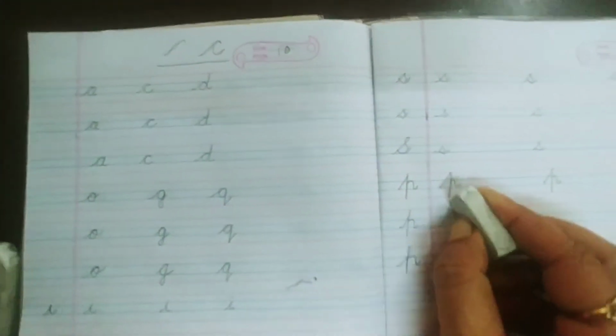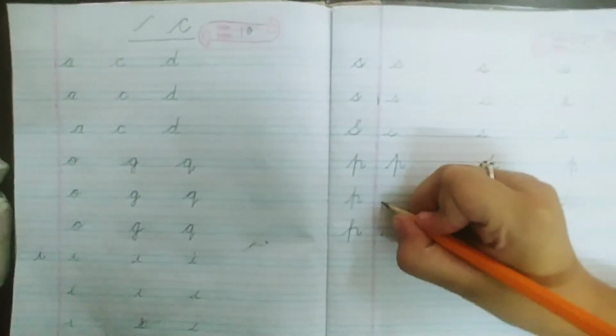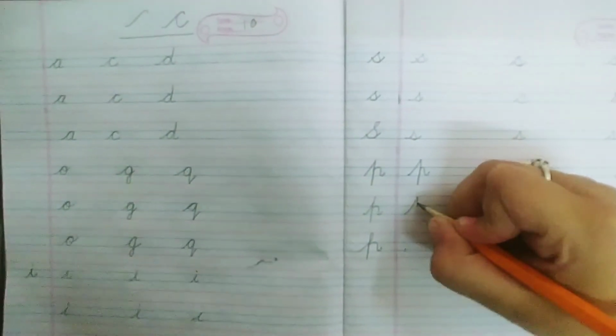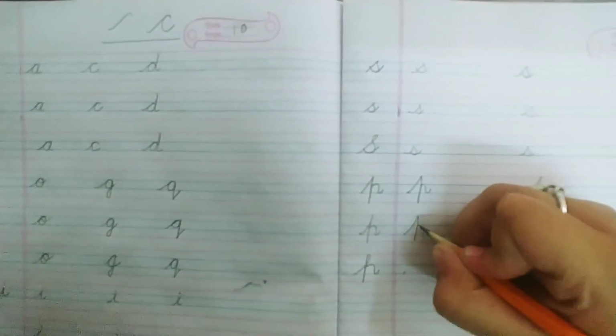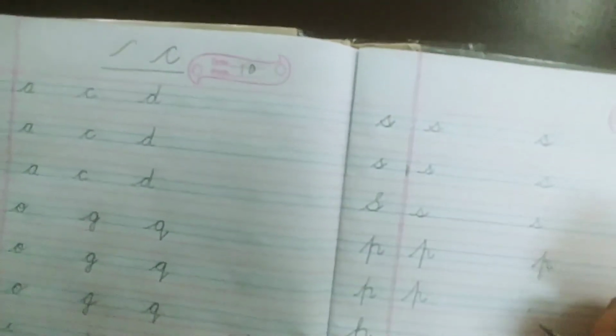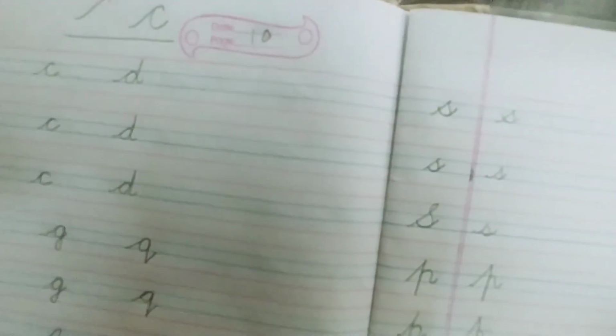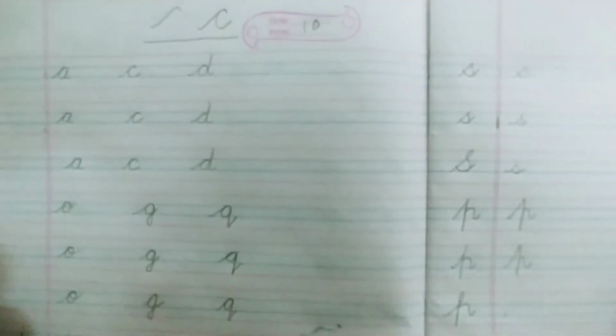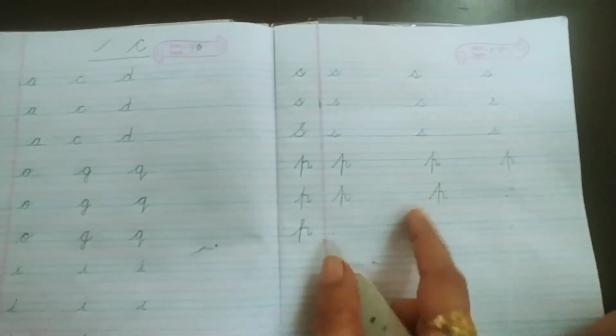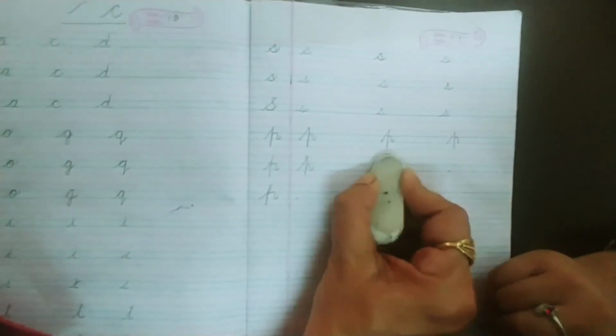Yes. Okay, now what? Achha, you have made a loop. Yes, you have to remember that you don't have to make a loop here. This should be a little round, more round. Otherwise, it's not looking nice. Wrong. Wait. See, this should not be like this. It is not touching. It should touch and come. This letter is a little bit difficult, so we'll learn it. No problem.